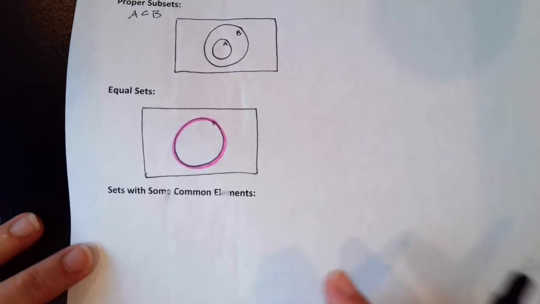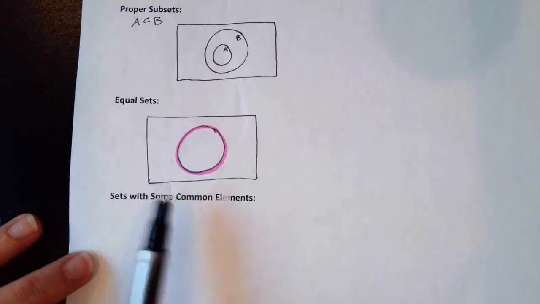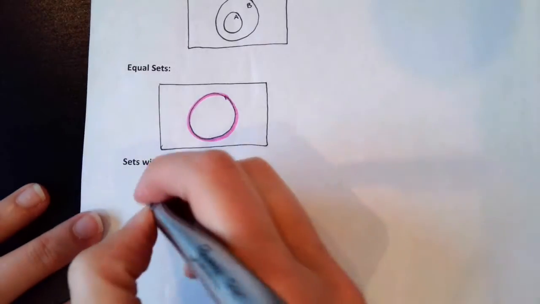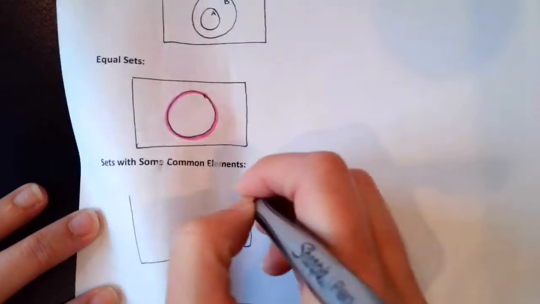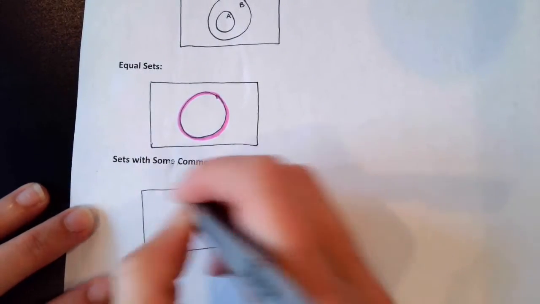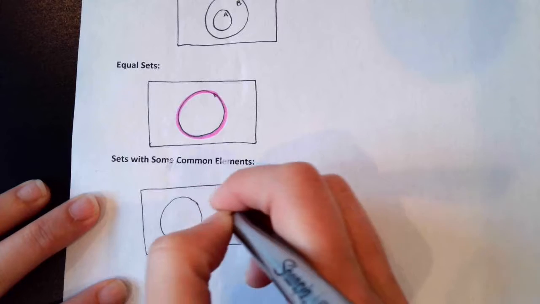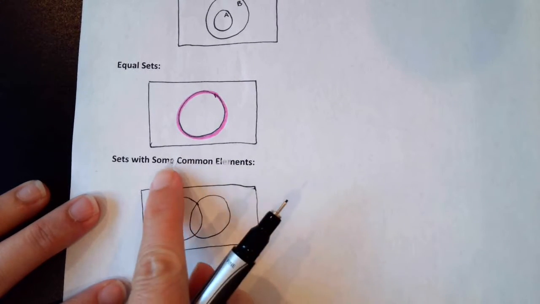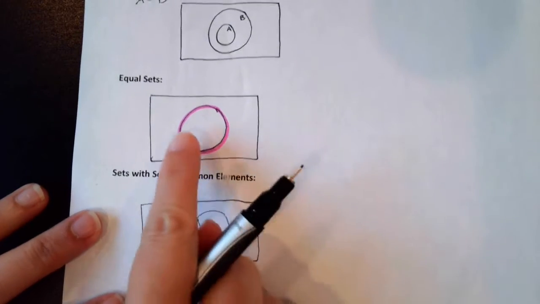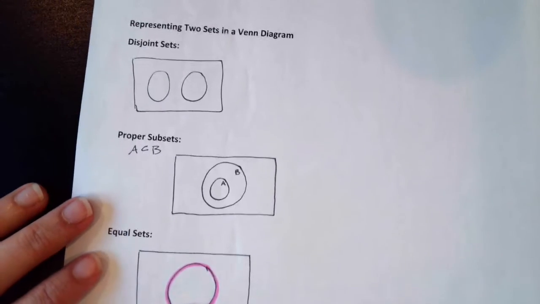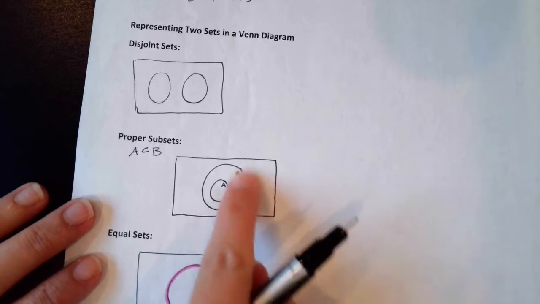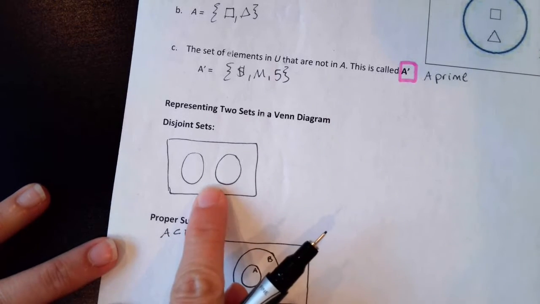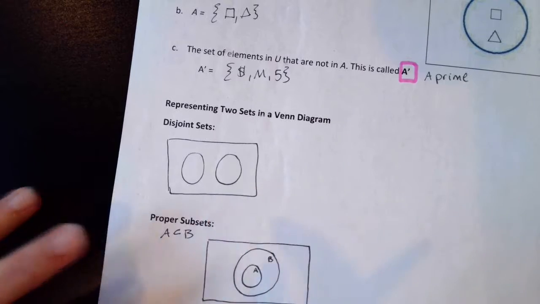And then the last one on this page is sets with some common elements. This is the one that you're familiar with. So inside our rectangle, I'm going to have two sets or three, it doesn't matter. And they're going to have some common elements. So this is where they overlap. So if I have some things in common, they overlap. If I have everything in common, they're equal. If everything in A is also in B, they're going to look like this. It looks like an egg or like an avocado. And if nothing's in common, they're going to look like this.